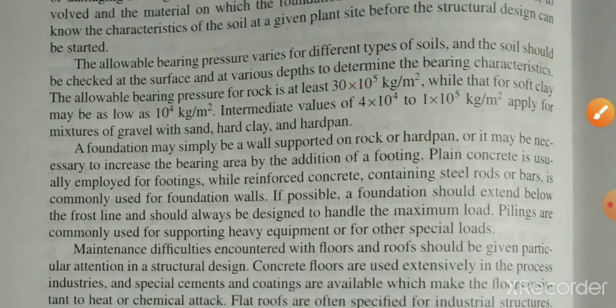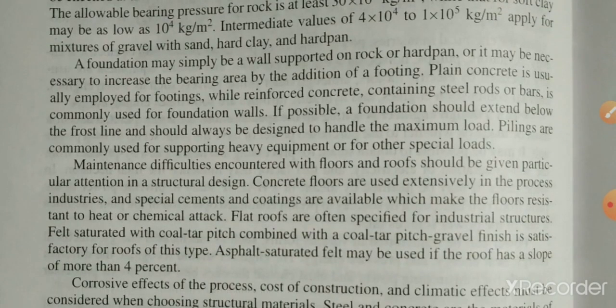Any applying forces for a mixture of gravel and sand, hard clay and hard dam. This foundation may be simple, may be well supported on a rock, or any necessary part for this, any footings, reinforced concrete containing steel rods, any bars.